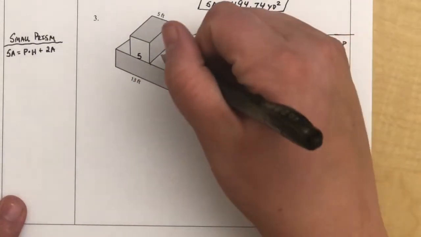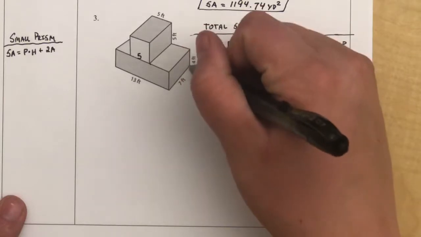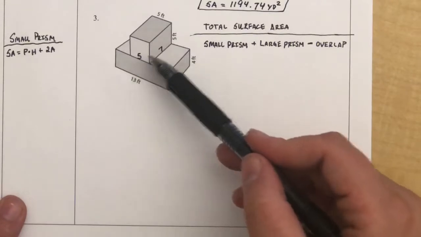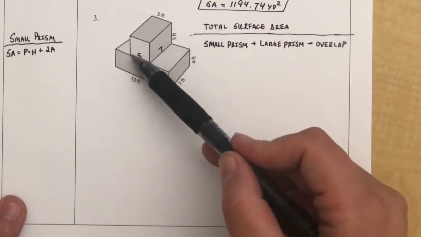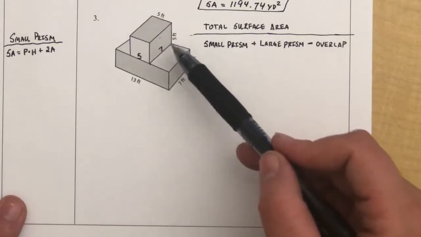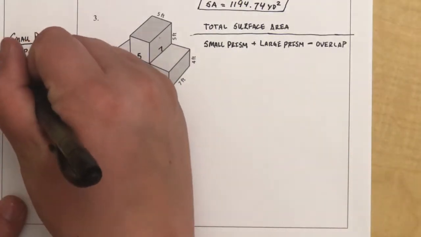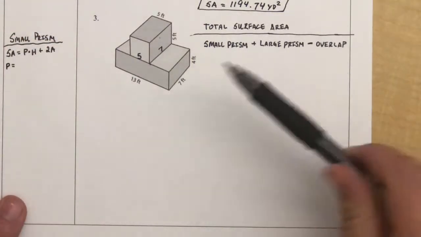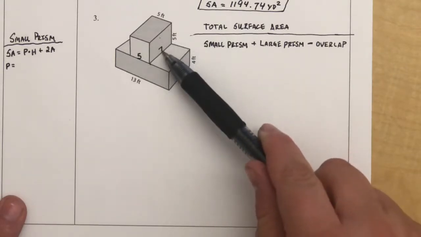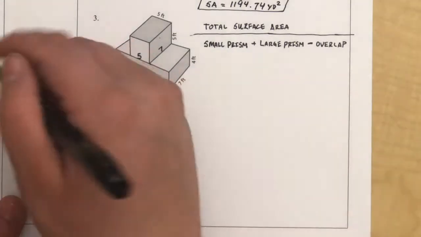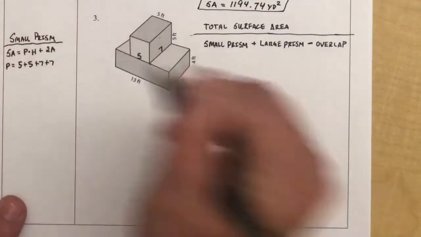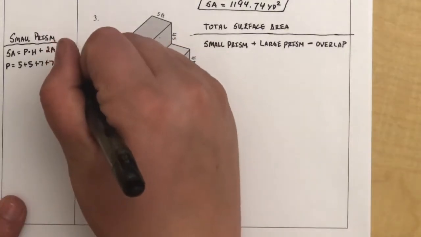I know that that's 5. I know that this line and this line match, so this line has to match with this. This has to be 7. So this is 5 and this is 7. I know that on the other side, that line's going to be 7, and on the back side, this line's going to be 5. So if I wanted to find perimeter, which is all 4 sides of the base added, I know I have 5 here, and I'll have 5 back here. I have 7 here, and I'll have 7 on the other side. So that's going to be 5 plus 5 plus 7 plus 7, which is going to be 24.